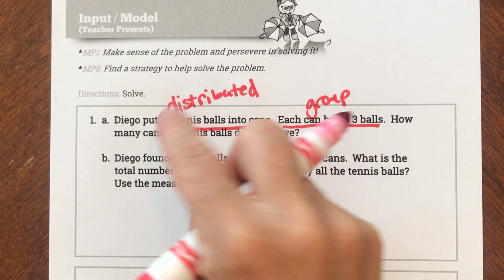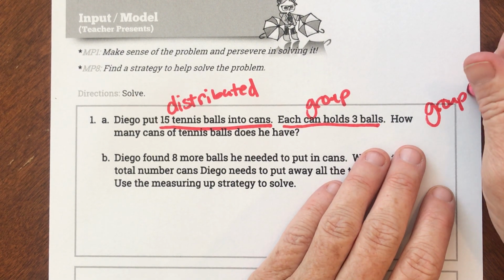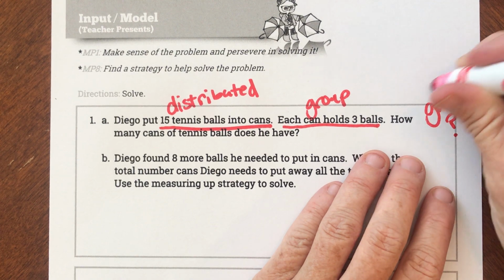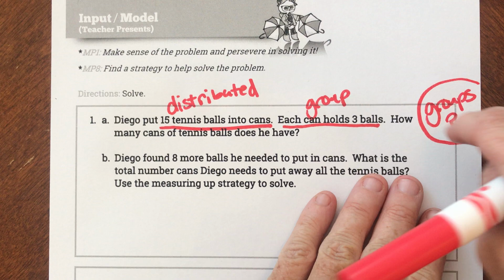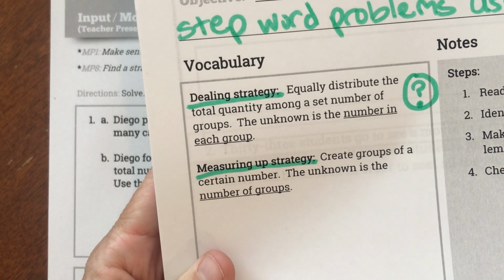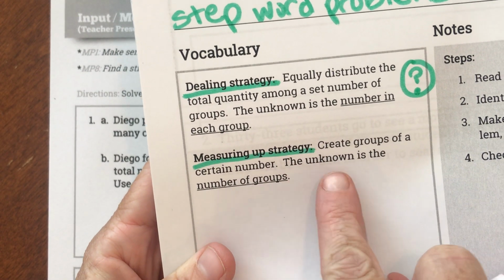So this one, I don't know how many groups. The groups is my unknown, because I know that 3 go in each group. So what strategy do I use when my groups are unknown? I use the measuring up. It says the unknown is the number of groups.